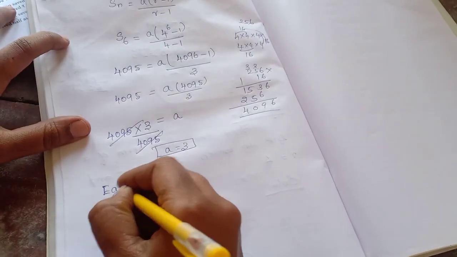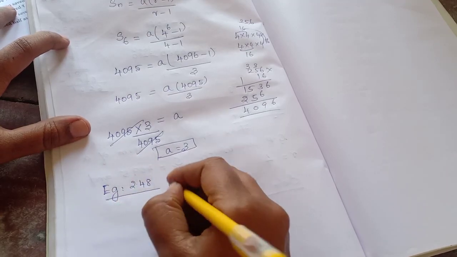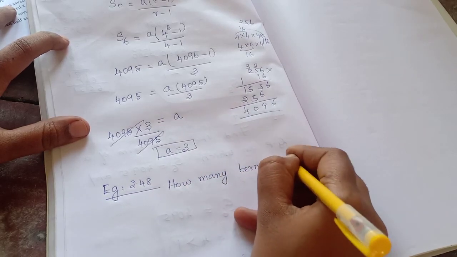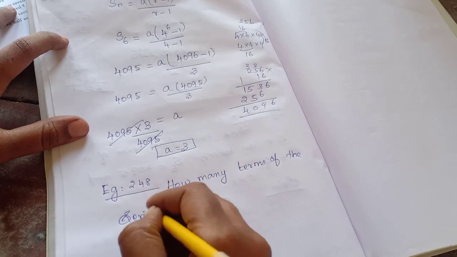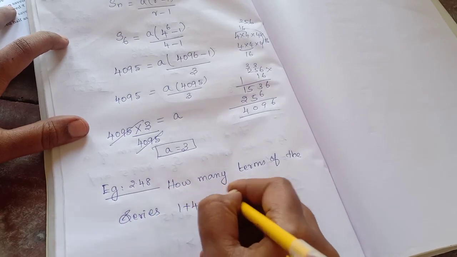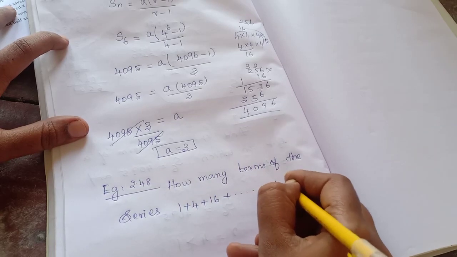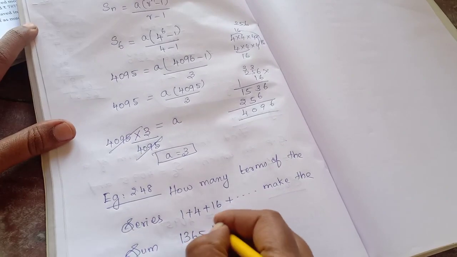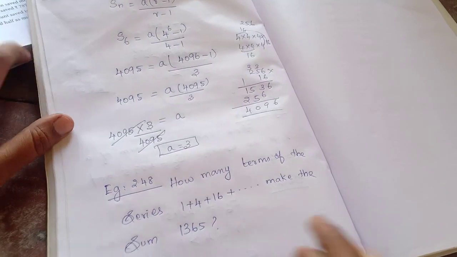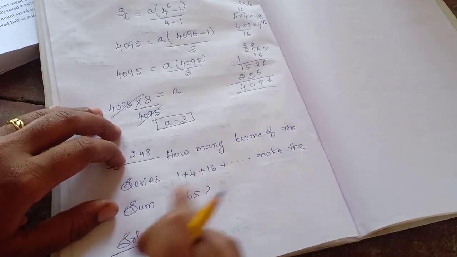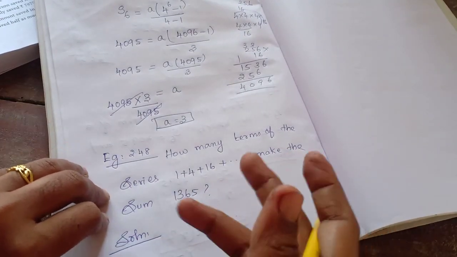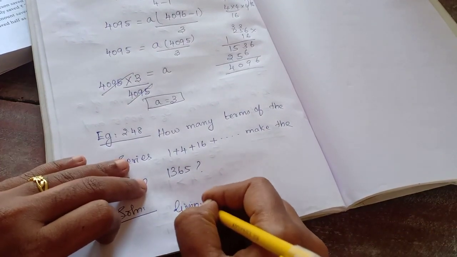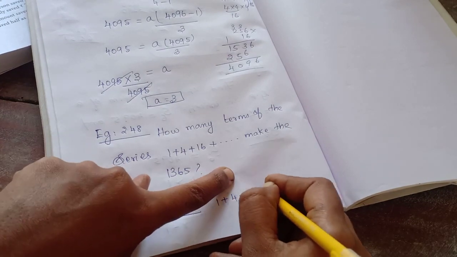Next example problem. Example 2.48. How many terms of the series 1 plus 4 plus 16 plus etc. make the sum 1365? So how many terms of the series make this sum? See here they didn't give whether it is an AP or GP, they didn't mention. We need to find. So given 1 plus 4 plus 16 plus etc.